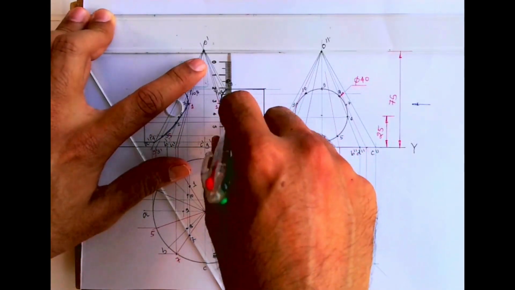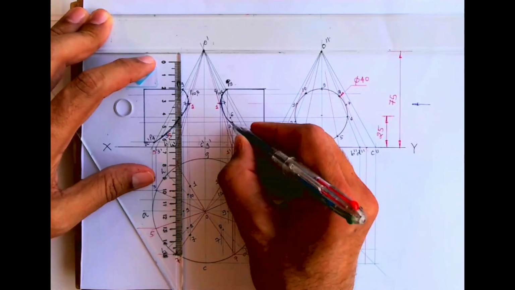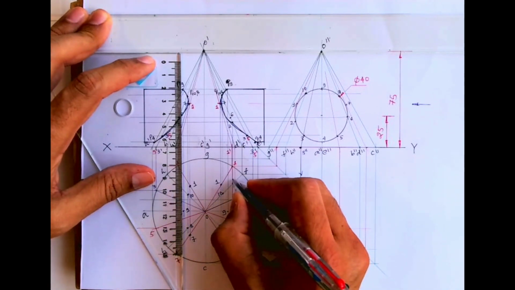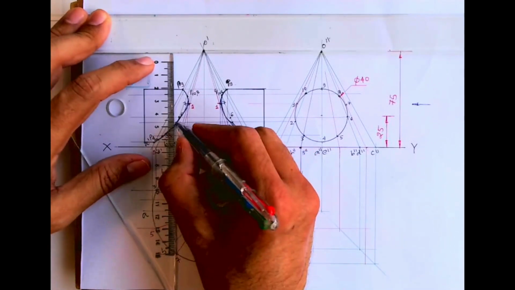Now point number 6. So 2 and 6 are the same. So I am taking this point. Wherever it will cut on our extra generator, for 2 and 6 we did the extra generator, right? So we'll get 2 and 6. Same on the other side.